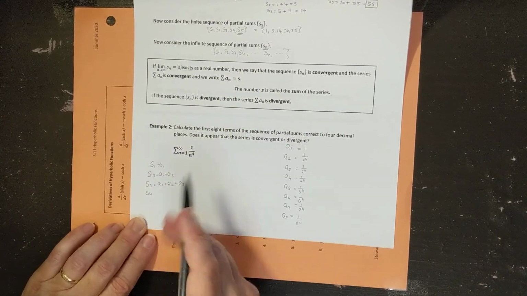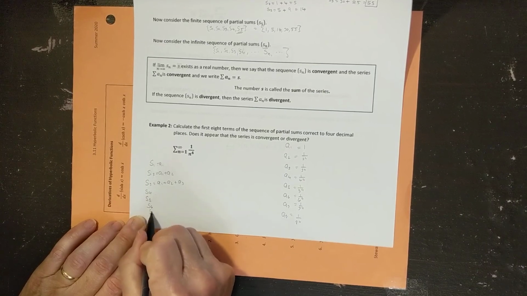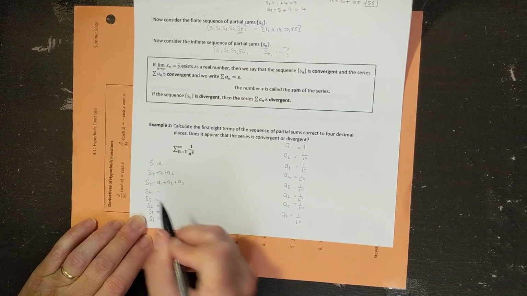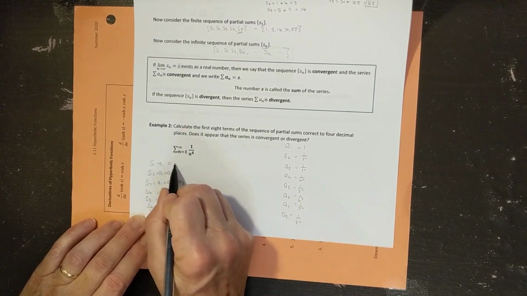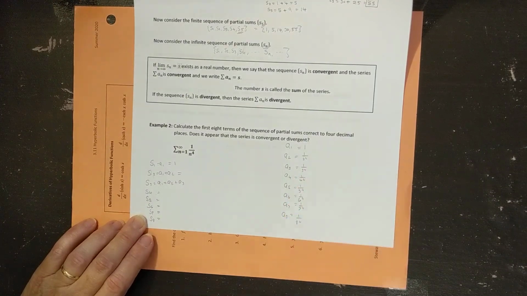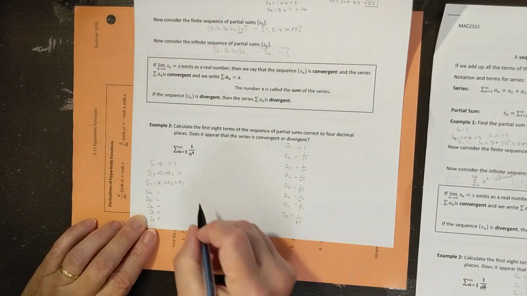So I've already calculated these, so I'll show you. It's S. S sub 5, S6, S7, S8. So we're adding up all the terms, right? So A sub 1 is just 1. And then A sub 2 is 1 plus 1 over 2 to the 4th, which ends up being 1.0625.